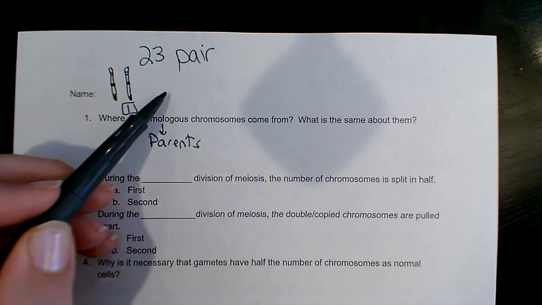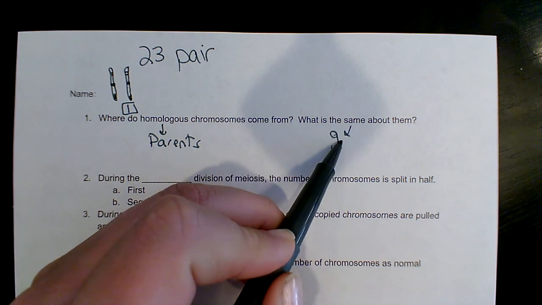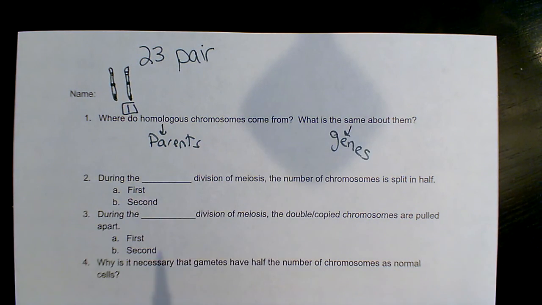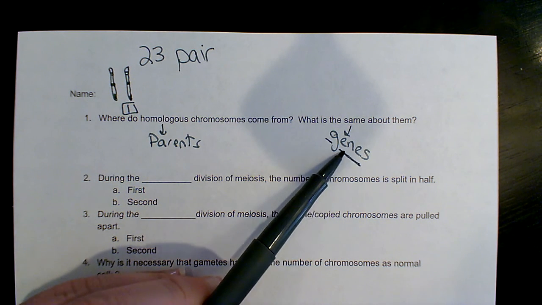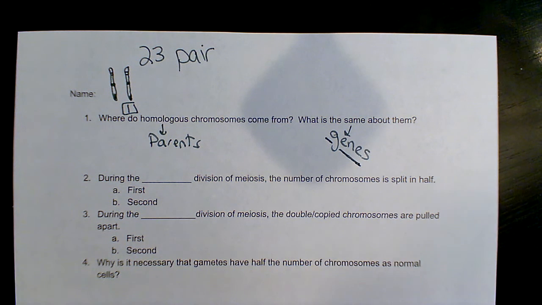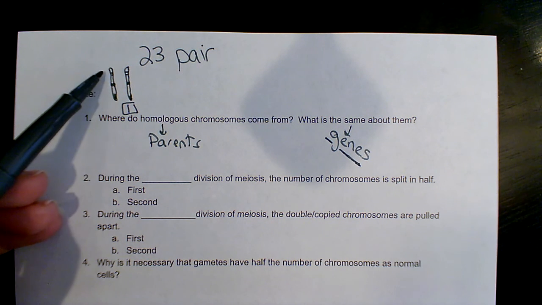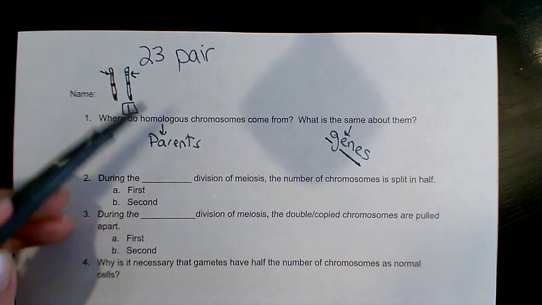What's the same about them? They have the same genes. So maybe one particular chromosome has the genes for how to make the color sensors in your eyes, the photoreceptors. And so they would both have genes that have information about that.